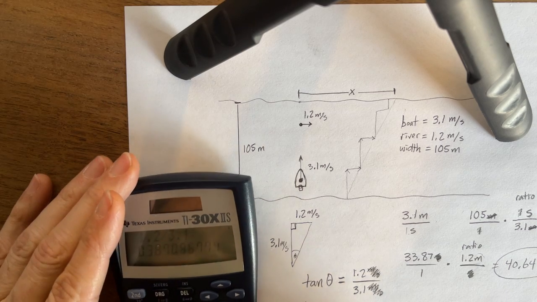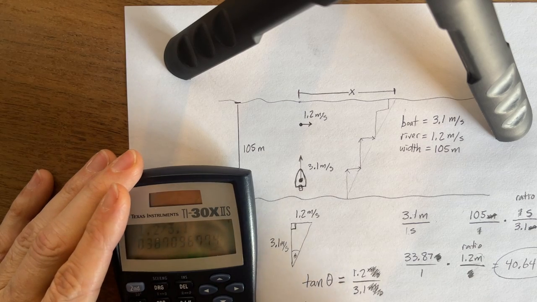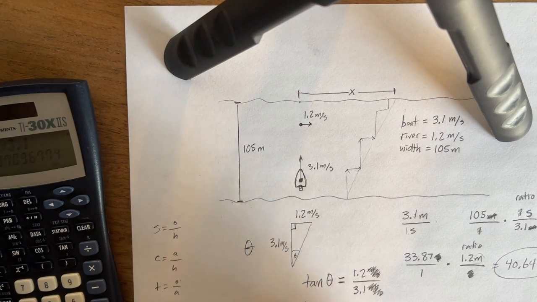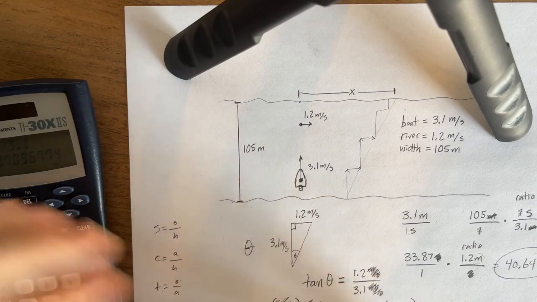so tangent of theta is equal to 0.387. And what we need to do here is the inverse of tangent, which on your calculator is shown as tangent to the -1. That would cancel this because this is essentially like tangent to the 1. So the inverse tangent of this is going to cancel that and leave us with theta. Theta is equal to inverse tangent of that.